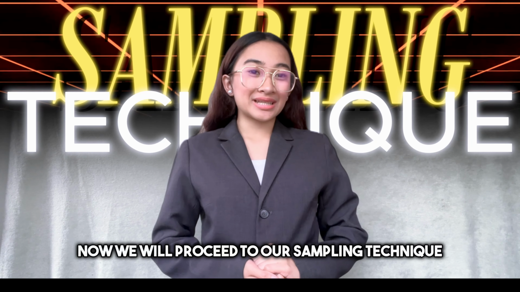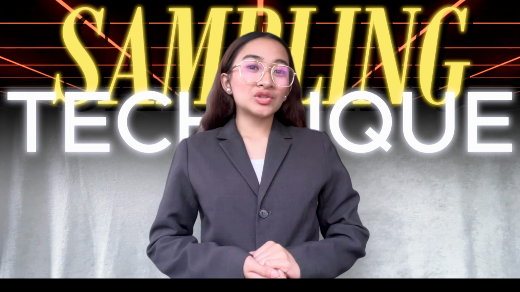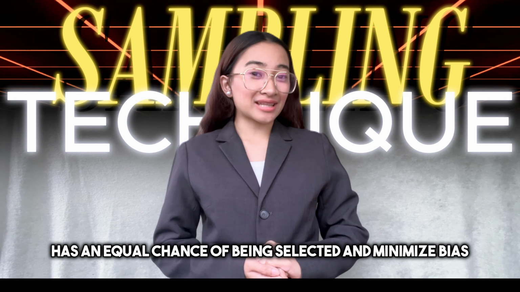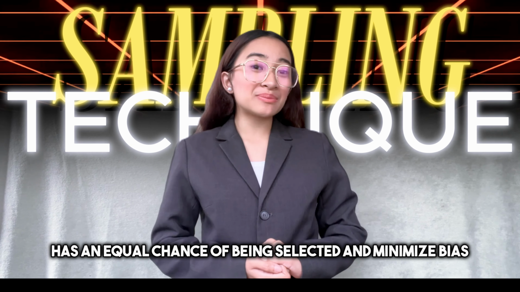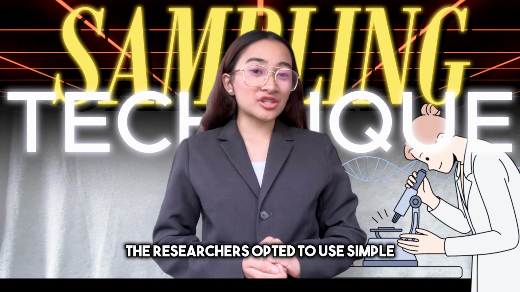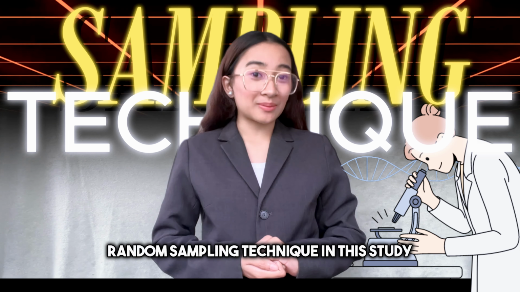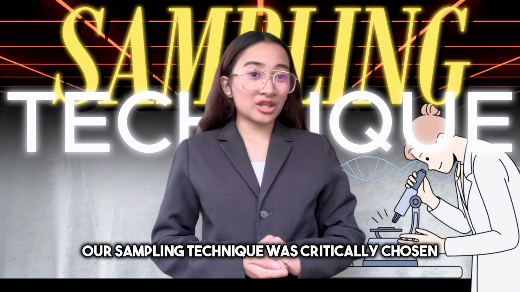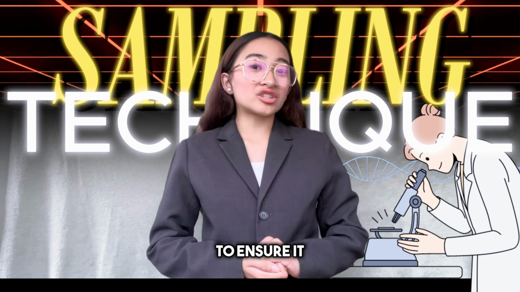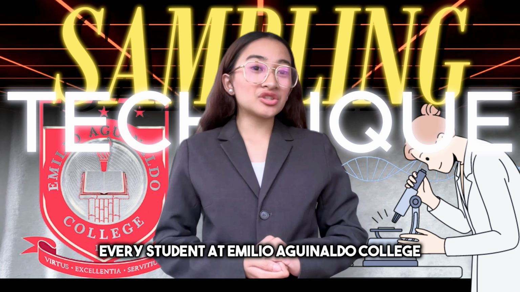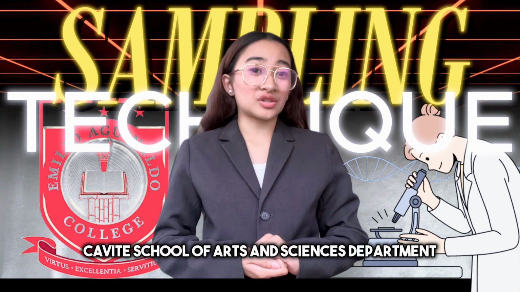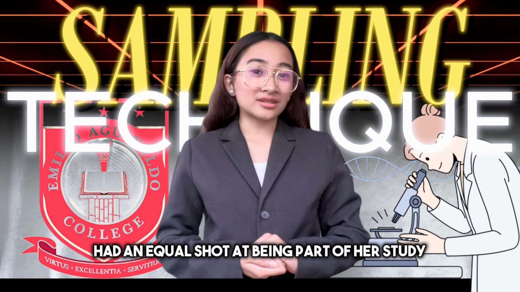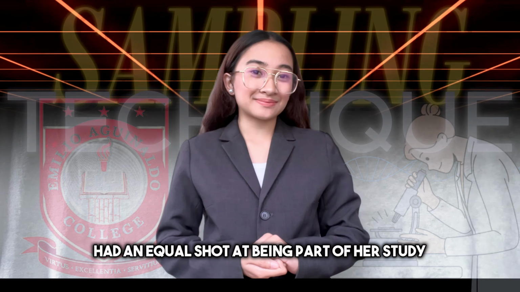Now, we will proceed to our sampling technique. To ensure that every member of the population has an equal chance of being selected and to minimize bias, the researchers opted to use simple random sampling technique in this study. Our sampling technique was carefully chosen to ensure that every student at Emilio Aguinaldo College, Cavite School of Arts and Sciences Department had an equal shot at being part of our study.